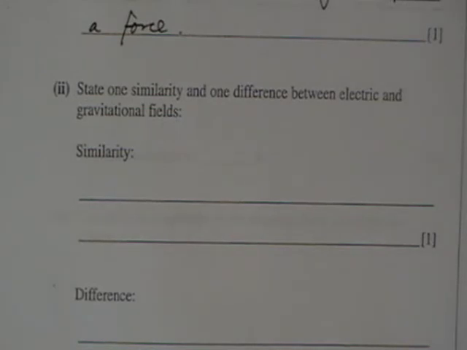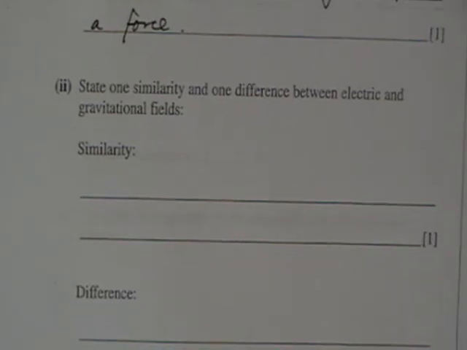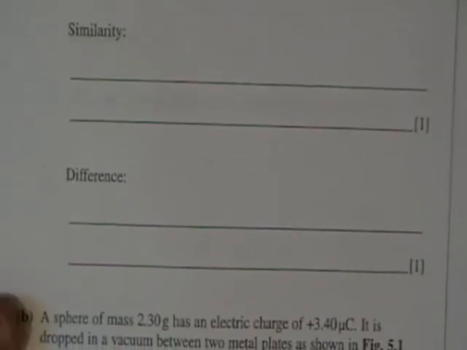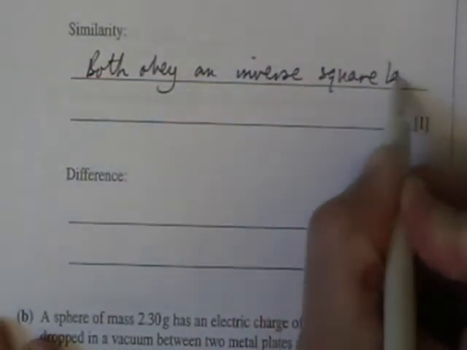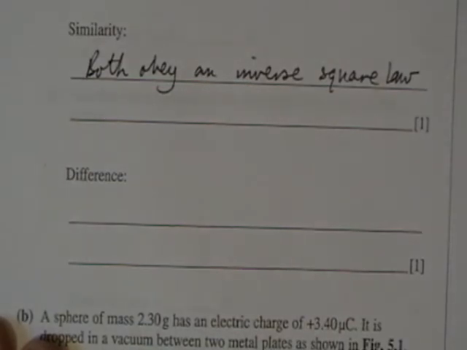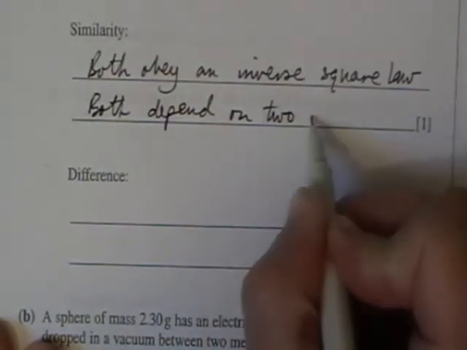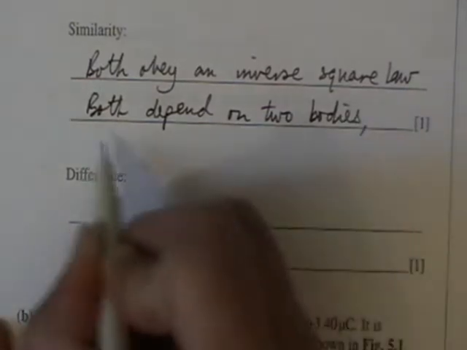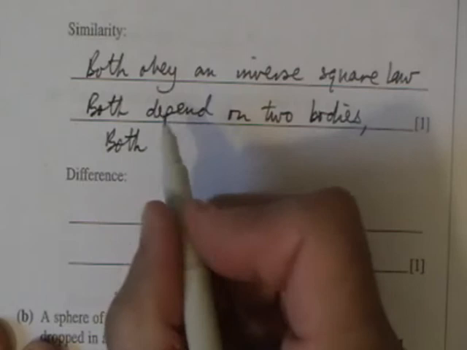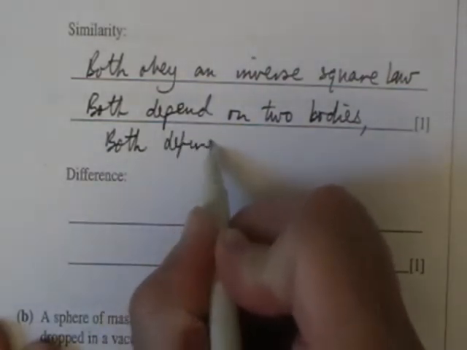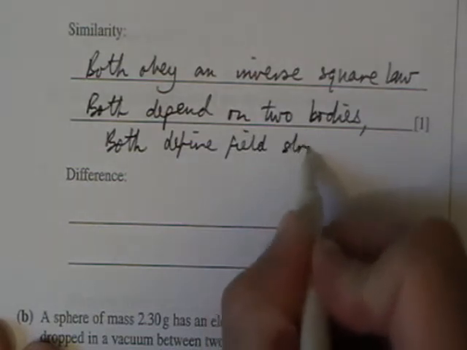State one similarity and one difference between electrical and gravitational fields. So similarity is, okay, they both obey an inverse square law. That's the most obvious. They both depend on two bodies. Okay. And they both define field strength in the same way.